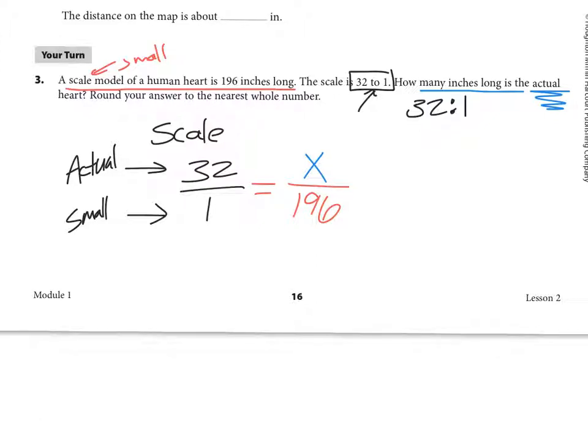So again, if I'd flipped my scale and put 1 over 32, then my equation would have looked like this: 1 over 32 equals 196 over x. What matters is that these go together. Those are what match up, so they're in the same spot. What you can't do is flip them around.